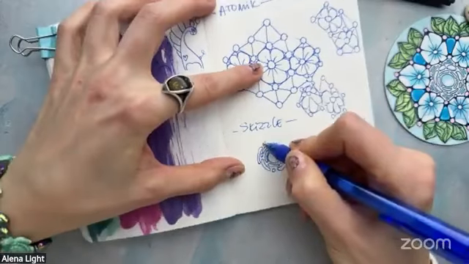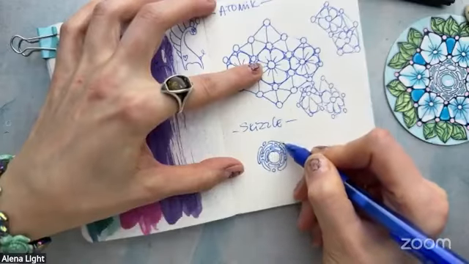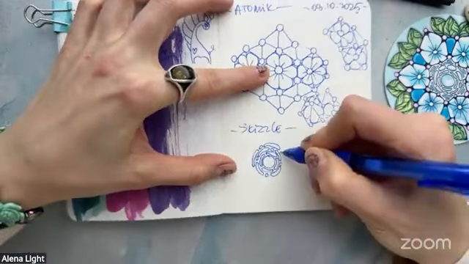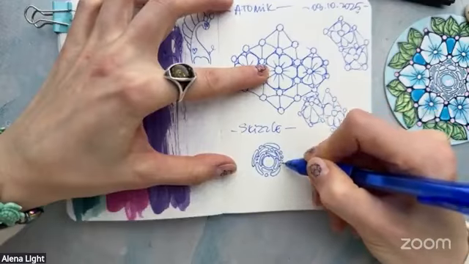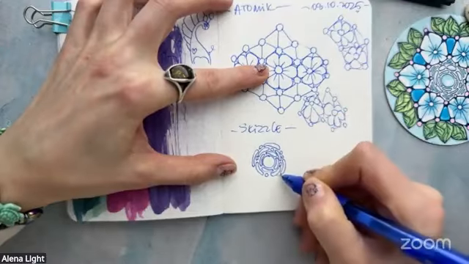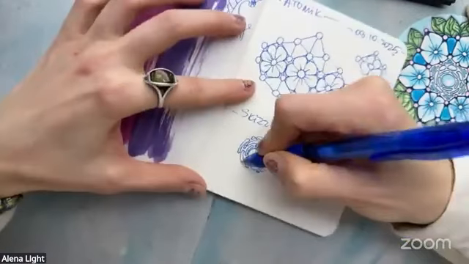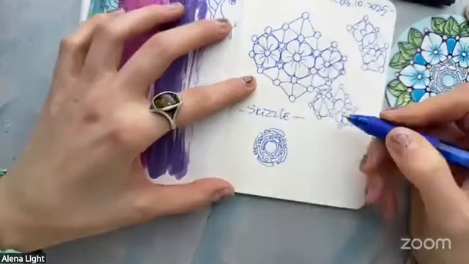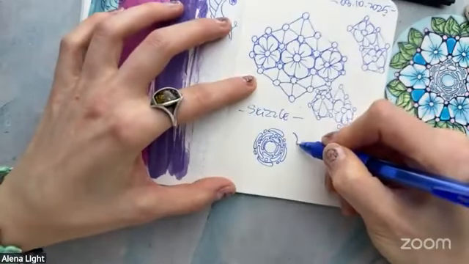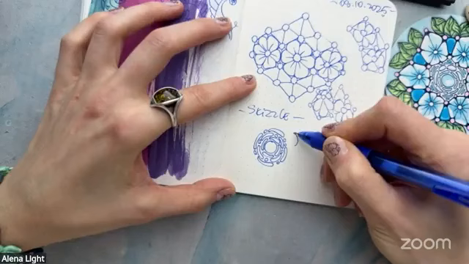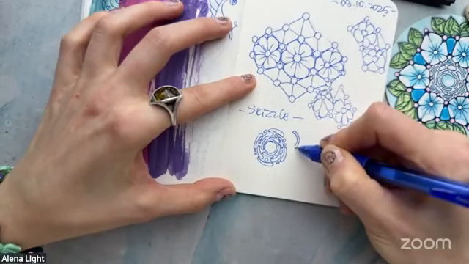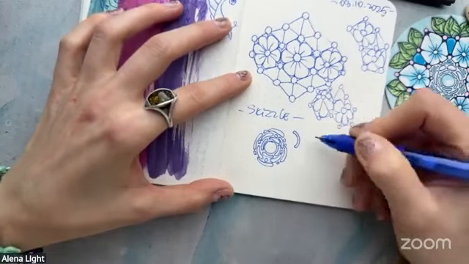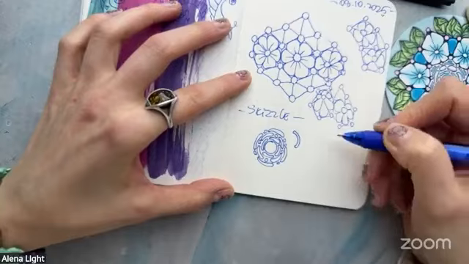It can be absolutely not symmetrical whatsoever. We can have several of these small shapes, anything you want. The main idea is to have this inner curve, and something like an aura maybe, like that one.